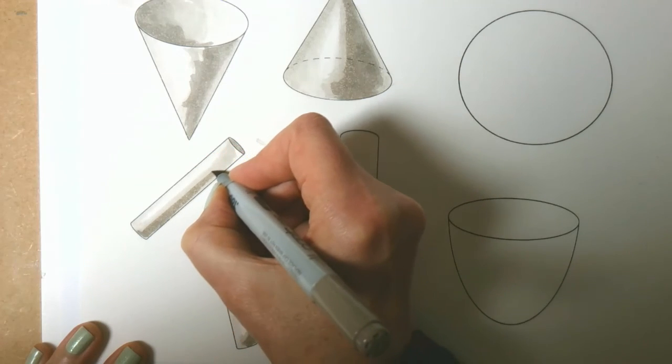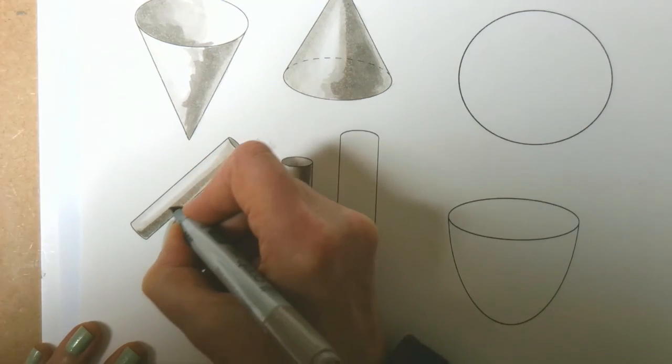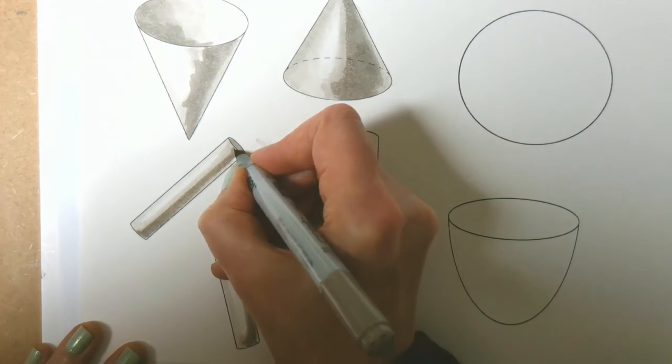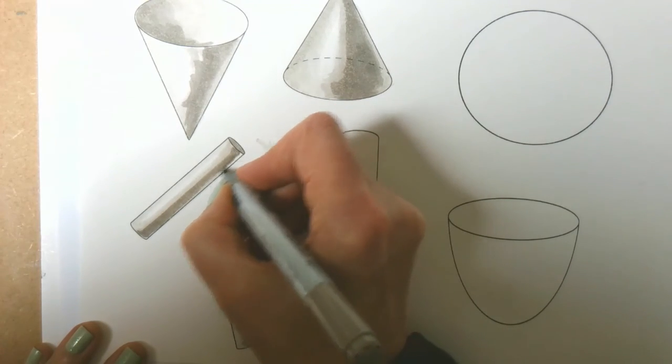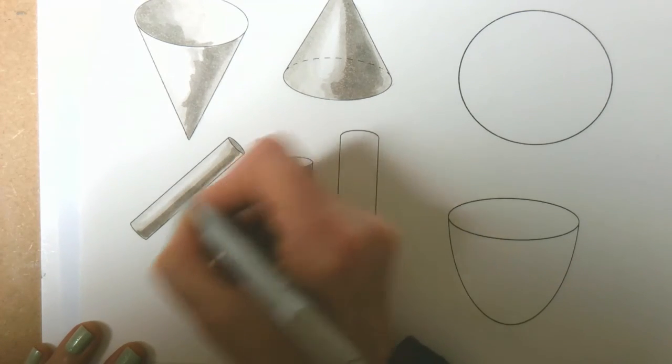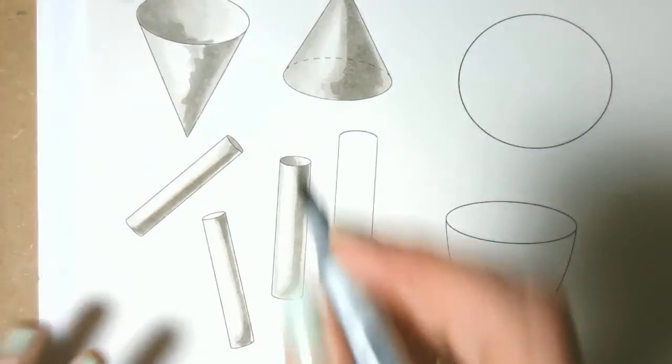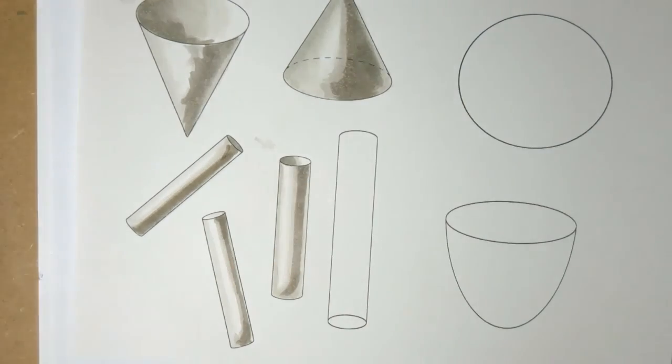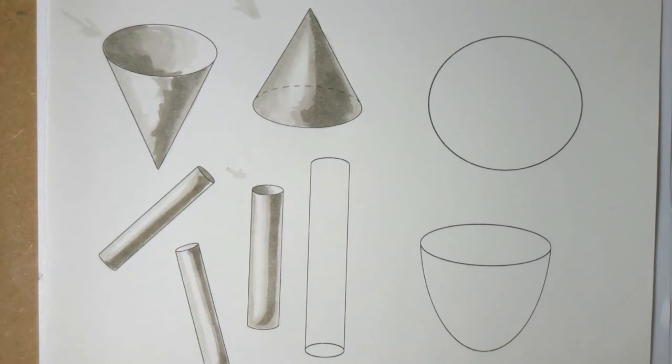And then just to show the shape, we've got the strongest shadow, which goes under the curve. Leave a little bit for reflected light, but just with a few strokes, you can demonstrate how the light is catching.